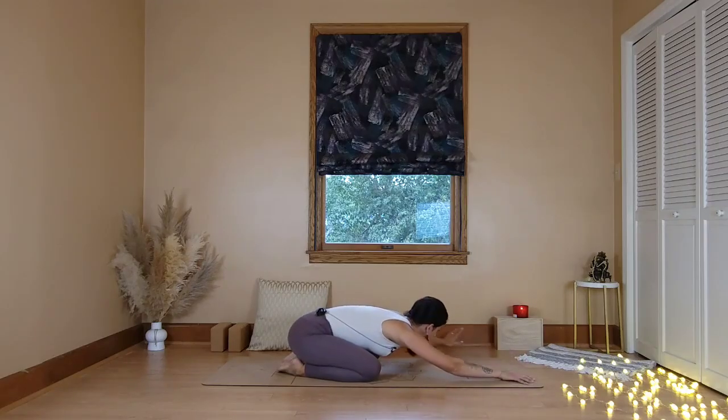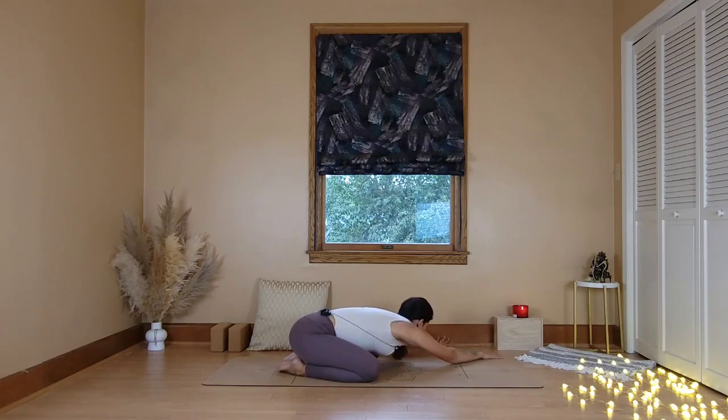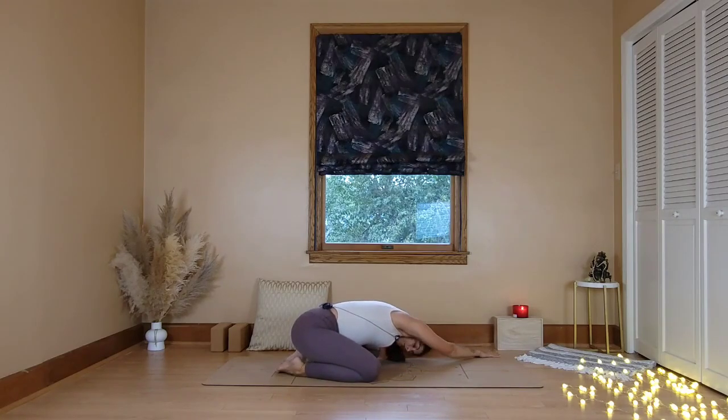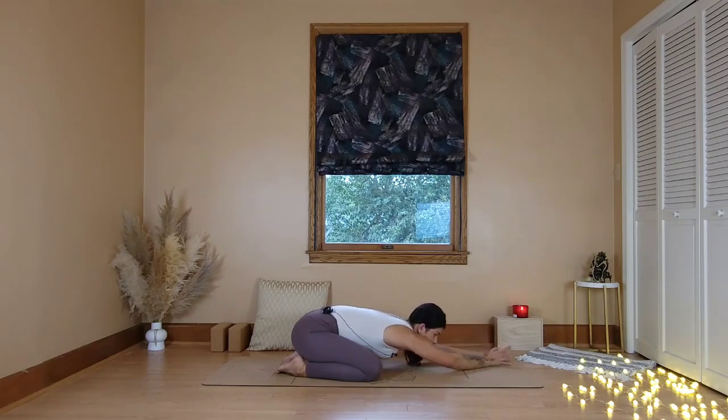And take your time to change sides as you walk your arms to the left side. Hands shoulder width apart. Draw the right hip back. Lateral postures, they are supportive for back bends. So the more open the side bodies are, the more healthy our back bends are. Couple breaths in here. And then make your way back to center again.